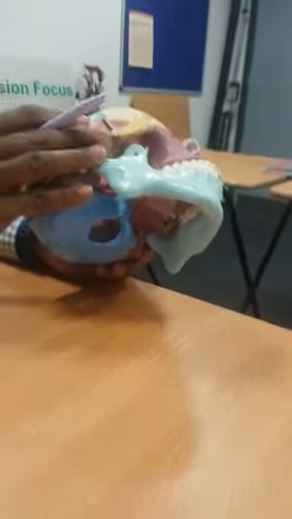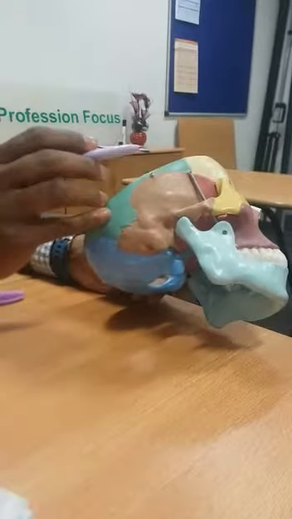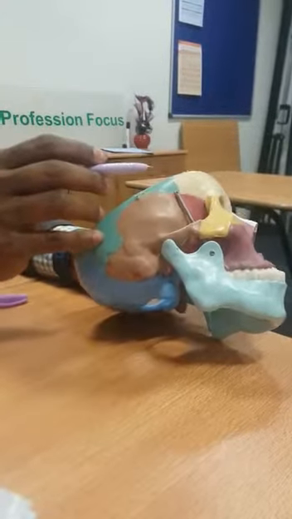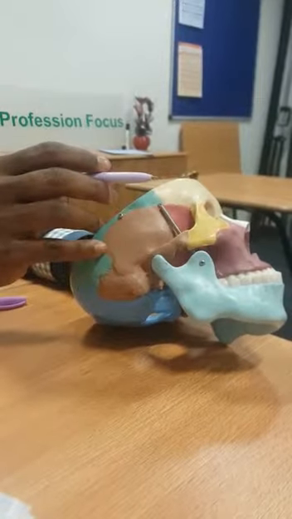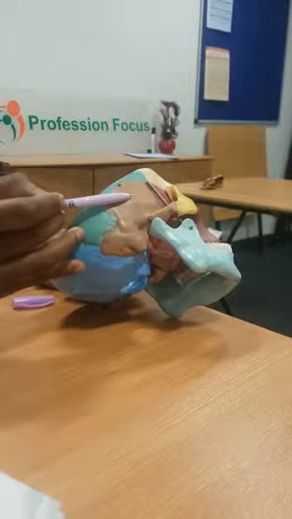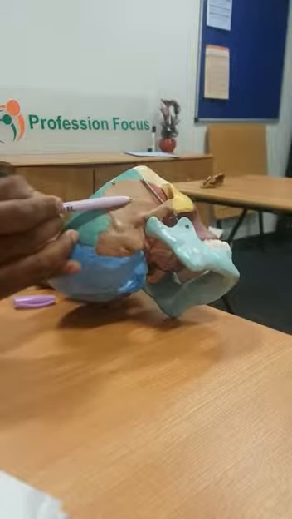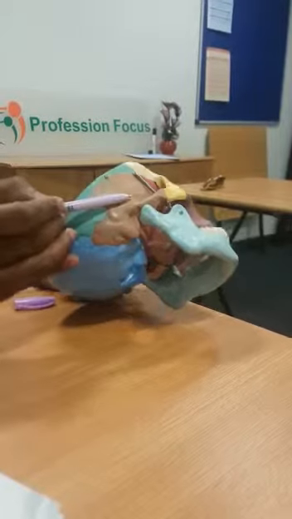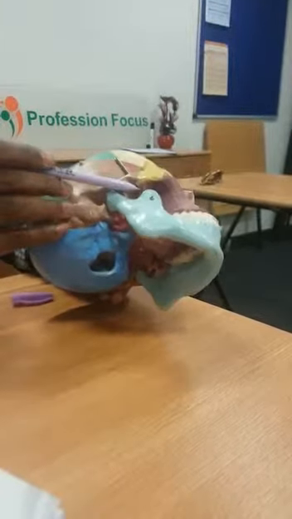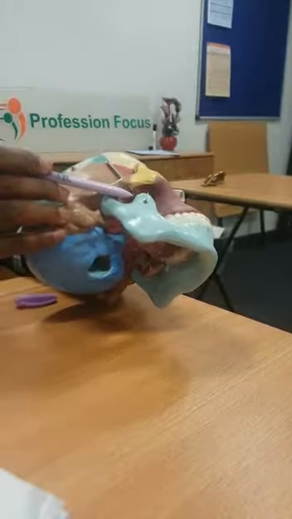Let's talk about the point of origin and point of insertion of temporalis. The name itself suggests it: temporalis, from the temporal bone. So it starts from the temporal bone. That's the point of origin. Are you with me? And where it ends, the point of insertion, is the coronoid process of the mandible.